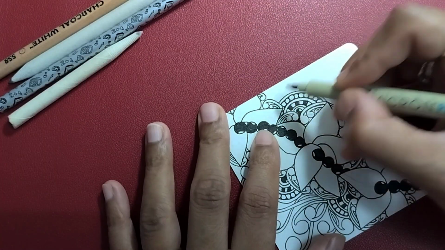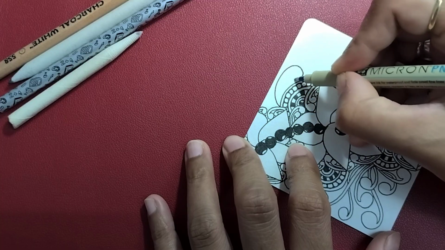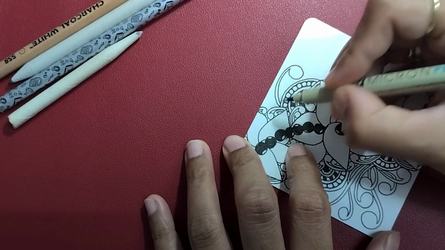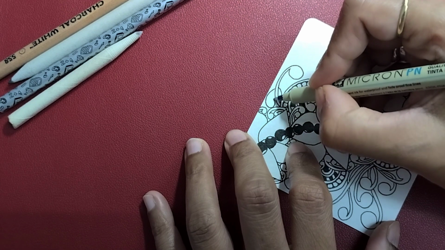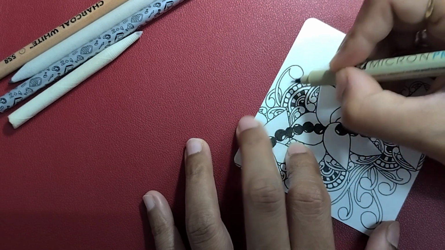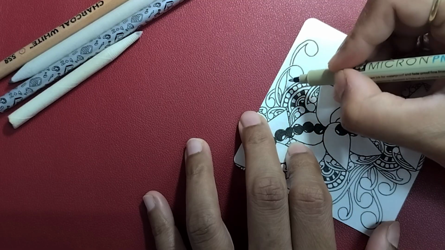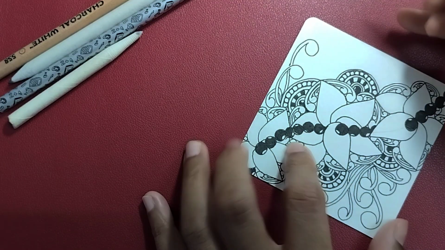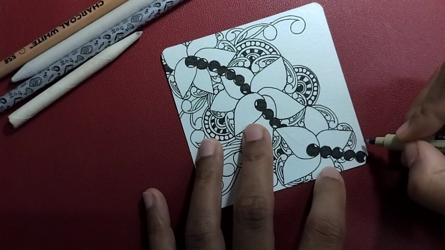Yes, let's do the same here also. So I'm going to add some more Mookas which have kind of grown bigger. Take your time.